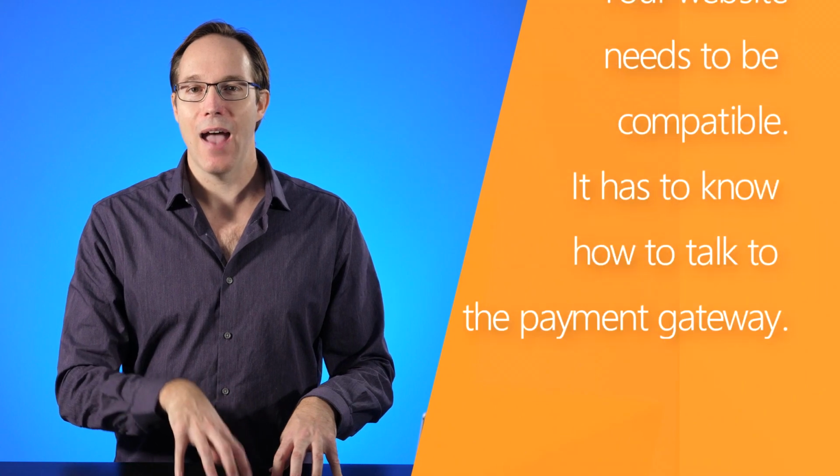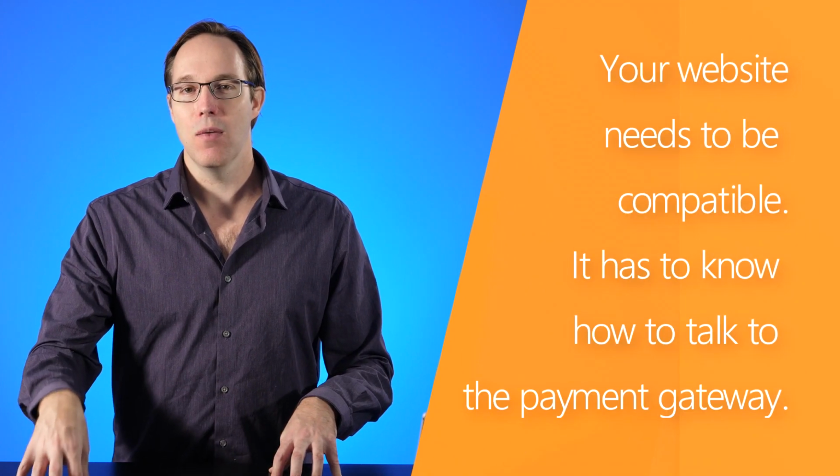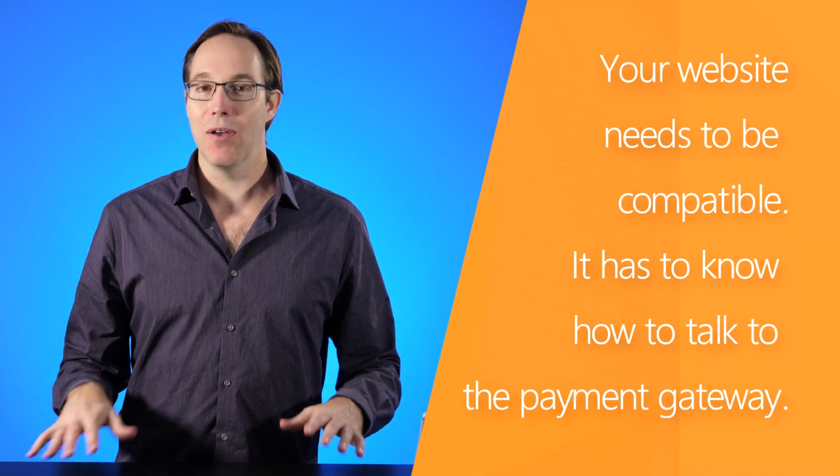And it's very important that you understand this, because if you're building a website or you have a website and you want to set up e-commerce transactions, your website has to know how to talk to the payment gateway. When people talk about integrations or compatibility, it means, does the software that you run on your website know how to talk to the payment gateway so that they can speak clearly and the transactions will work?